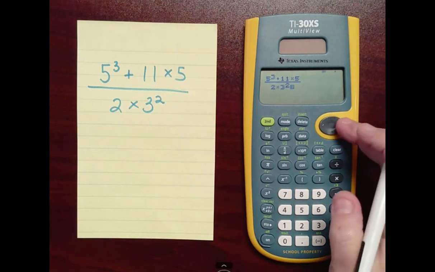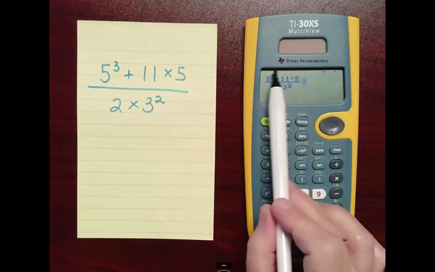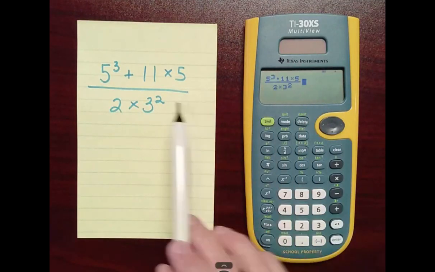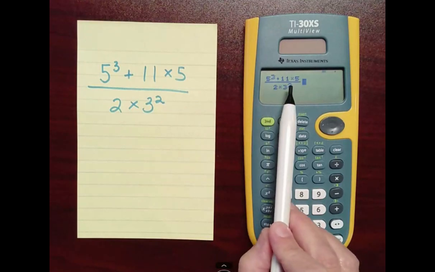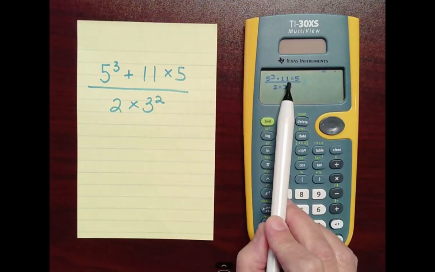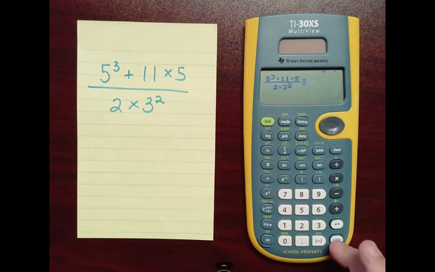Then we're going to move out from underneath the fraction. I always like to take a minute to check and see if what I have typed in the screen matches my problem exactly. 5 cubed plus 11 times 5 in the numerator and 2 times 3 squared in the denominator. We hit enter. The calculator does all the math and gives us the answer of 10.